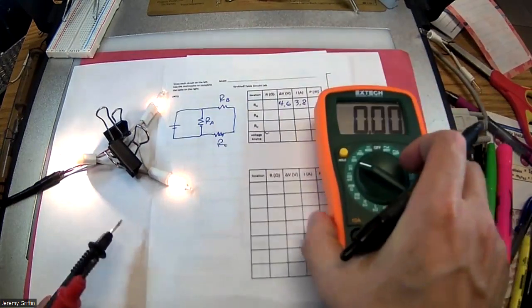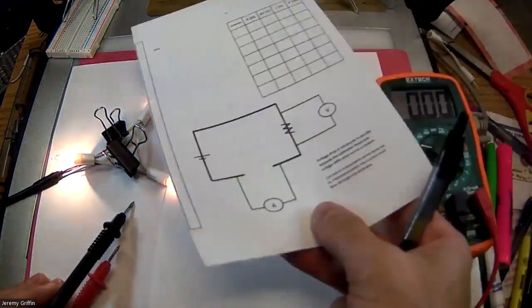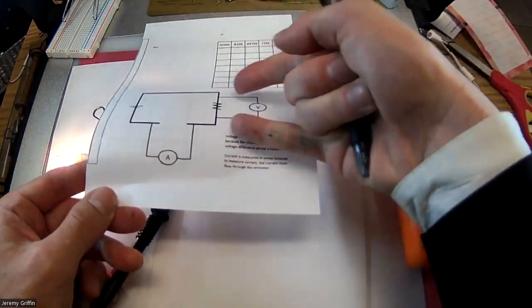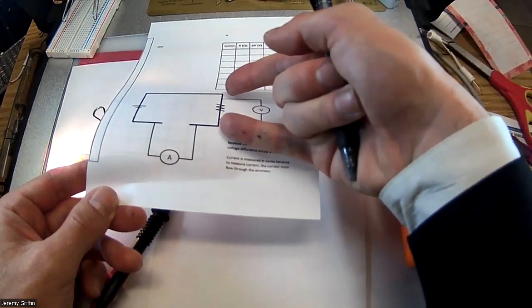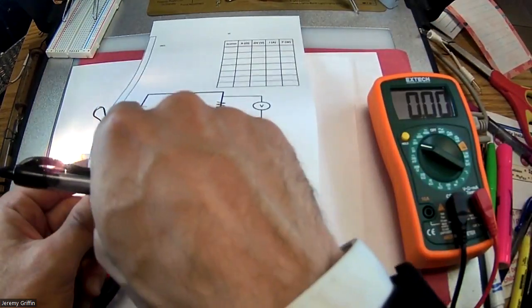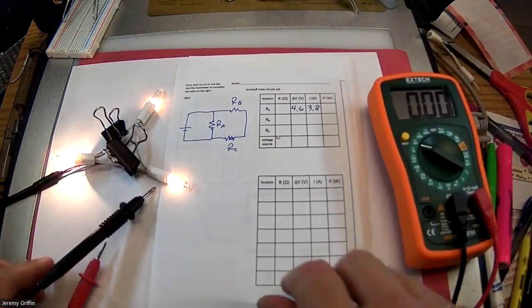So try that. Okay? And remember how you're going to connect the voltmeter versus the ammeter features of the multimeter. Remember, with a voltmeter you're measuring a potential difference, so you connect it in parallel. With the ammeter, you're measuring current. You have to force the current through the ammeter, so you connect it in series. Okay? You saw that the last couple of days.